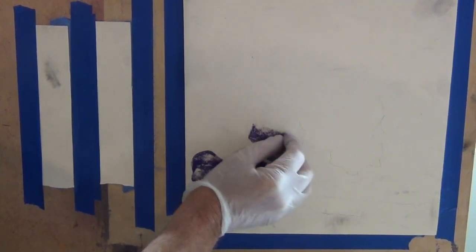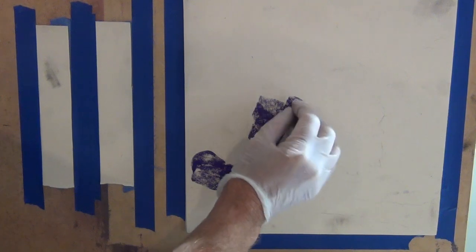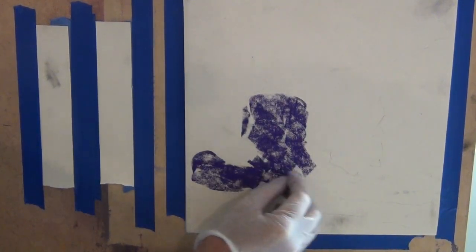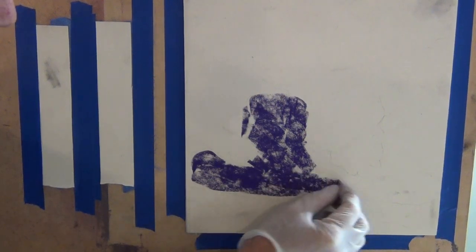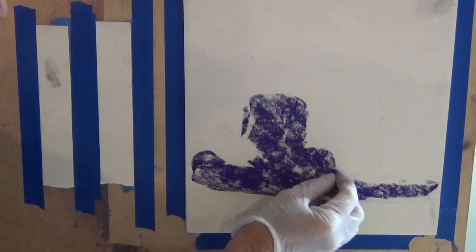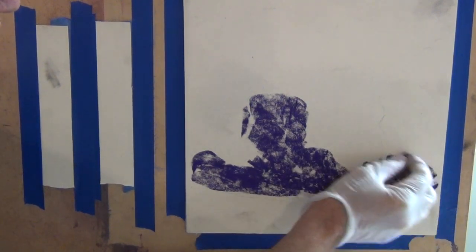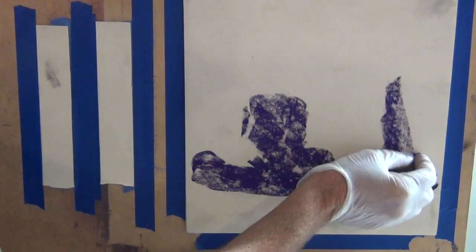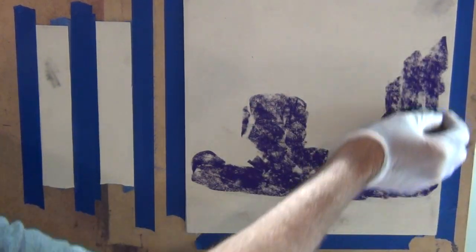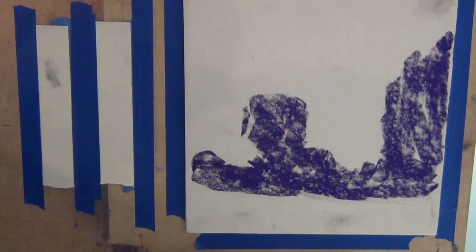I'm just going to block this in roughly with some of these complementary colors, and we'll go over that so we get those grays that we might need. I'm not going to take this to a finish, but I'm just going to show you how the complementary colors will work through the block-in stage, and then you could build up your own painting after that.